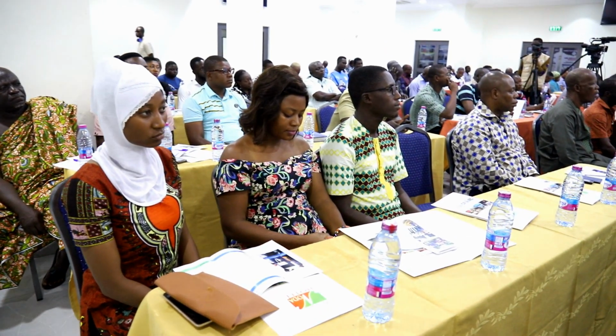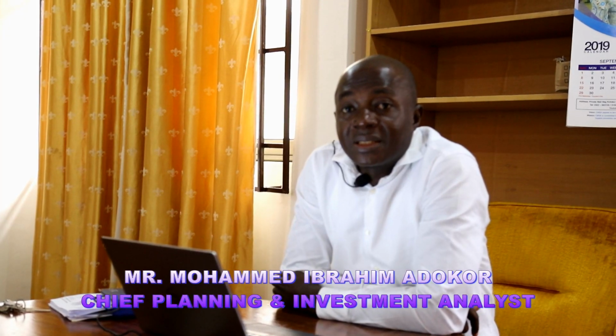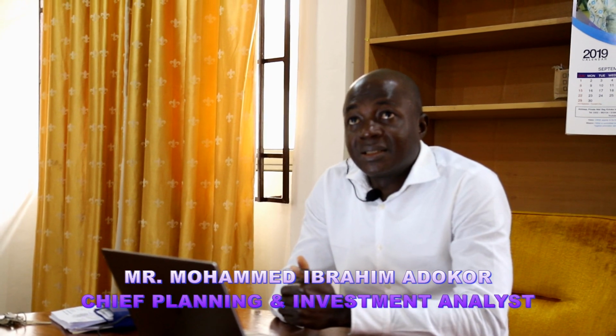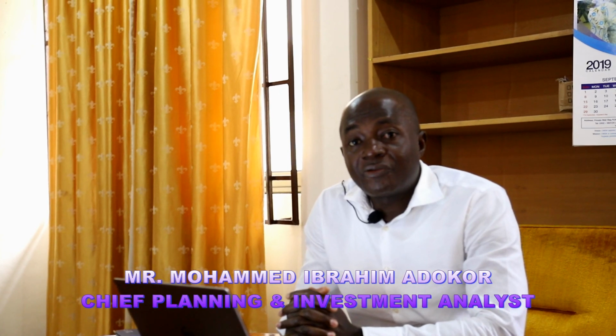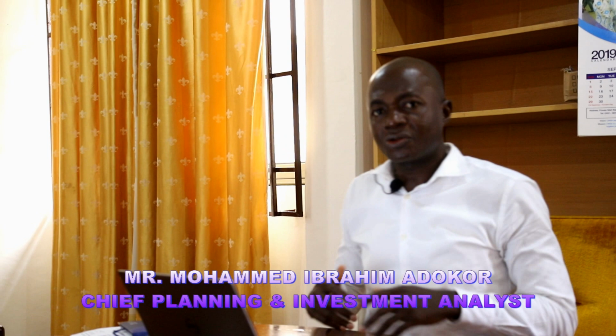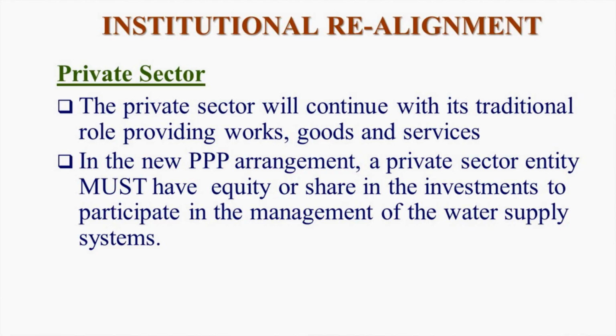The reform does not seek to exclude community members from the management of water access, nor does it seek to exclude private sector operators from supporting the management of the water systems. If you take the new management structure within the context of the reform, we are still keeping the vendors, who are all community people. The auxiliary staff, like plumbers, are all community members. Even for the professional staff, if there are people in the communities who meet the requirements, we give them the opportunity to go through the selection process. Then we engage them. The private sector will continue to support CWSA to provide new water infrastructure.